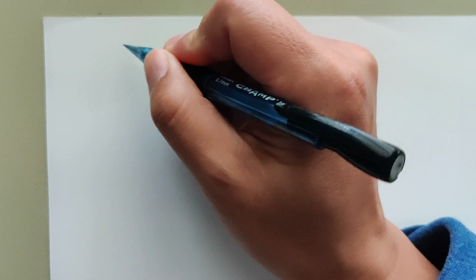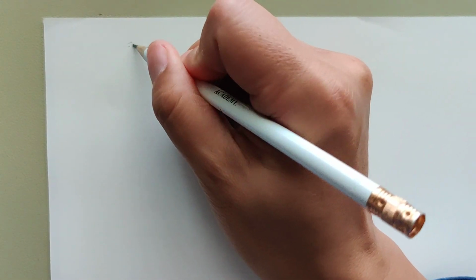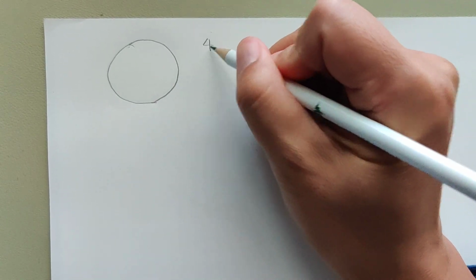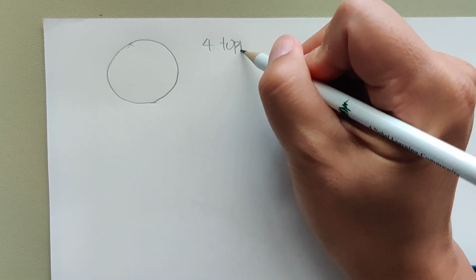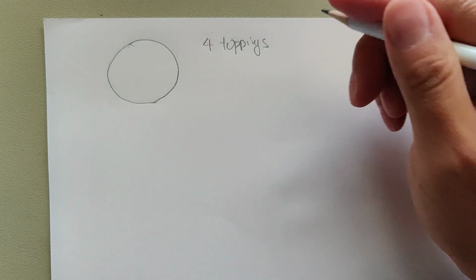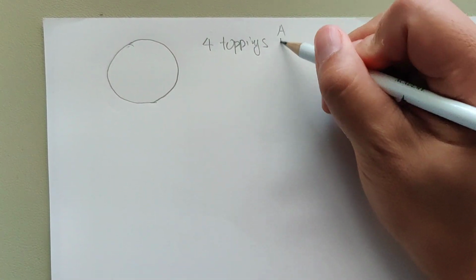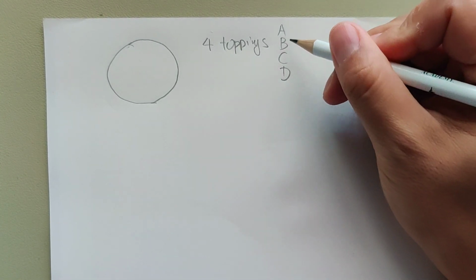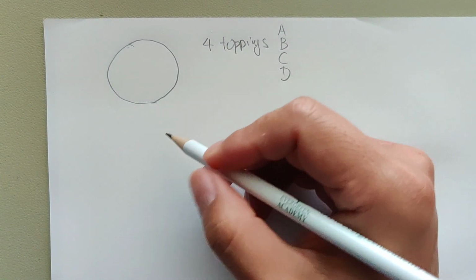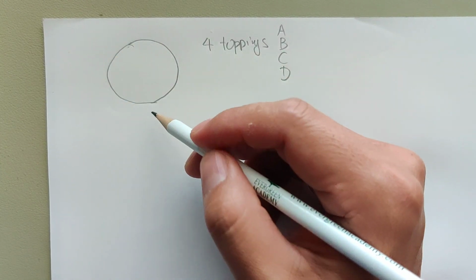So there's a pizza store. Of course, they sell big pizza. They sell pizza here with 4 toppings. Pepperoni, whatever. Let's call them A, B, C, D. 4 types of toppings. And they sell whole pizza.